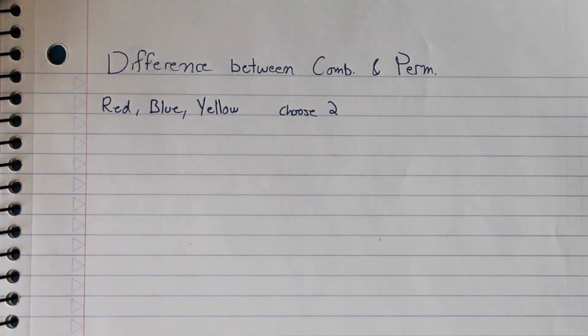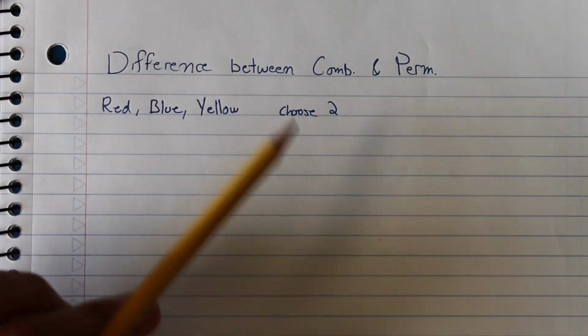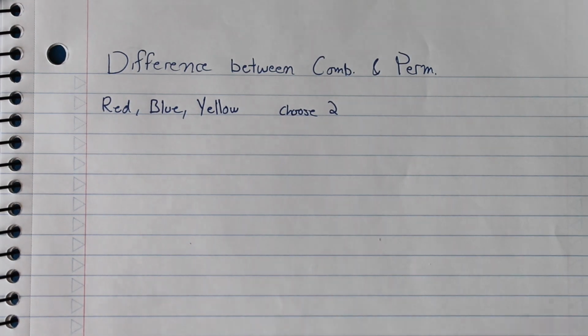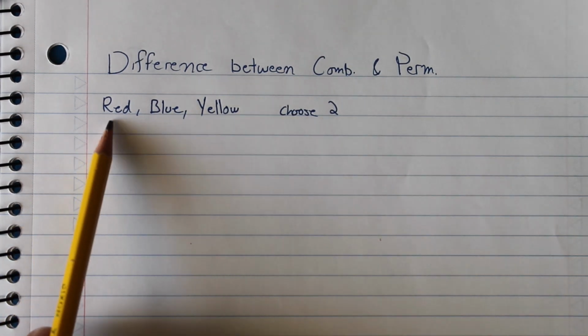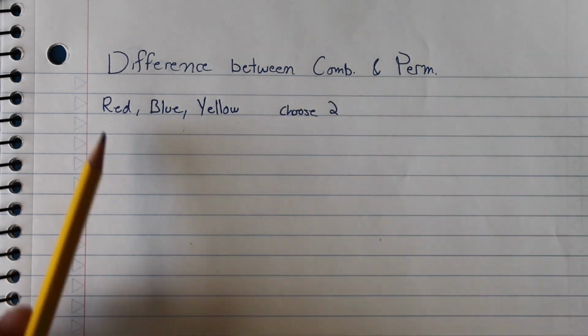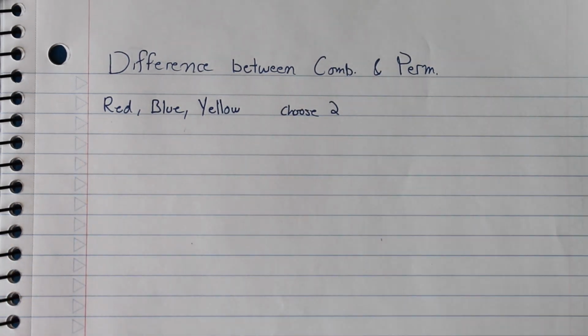So I went over this a couple times. Again, the combinations, it doesn't matter their order. In permutations, their order does matter. Because of that, there's going to be a lot more permutations. So here's an example. We have red, blue, and yellow. I don't know what this is. Maybe it could be t-shirts or cars or something. It doesn't matter. So we have 3 different things, okay? And we're going to choose 2 from those.